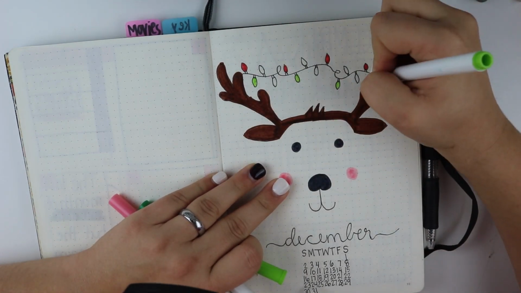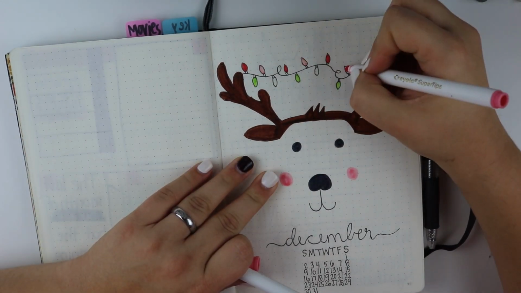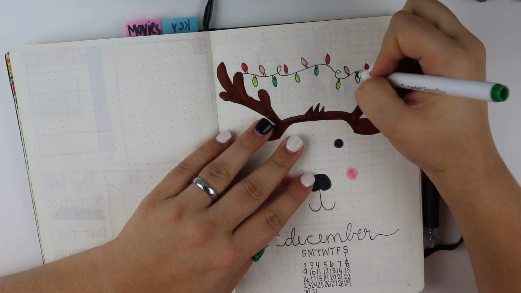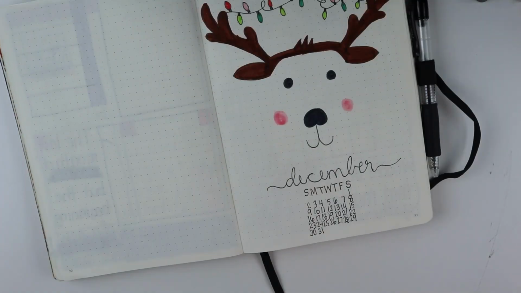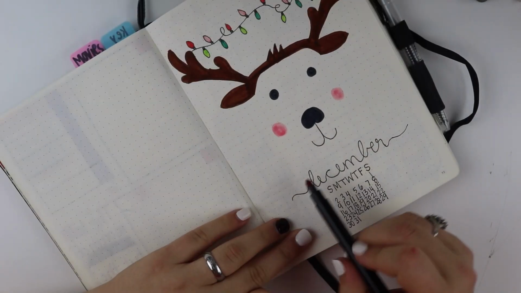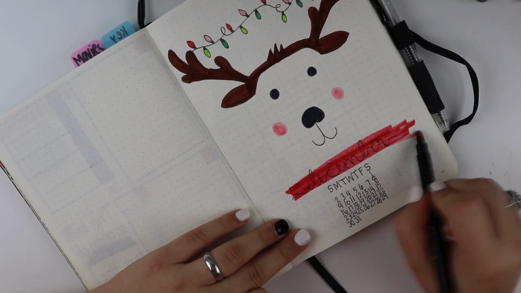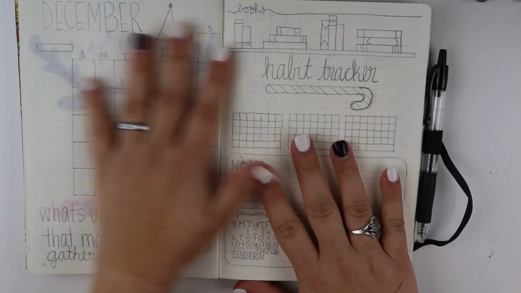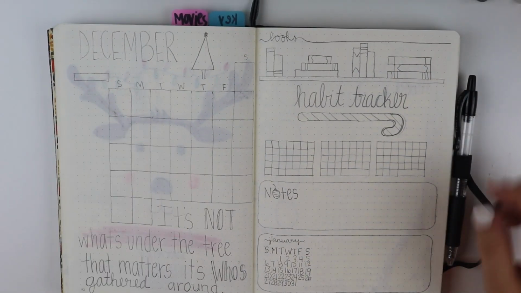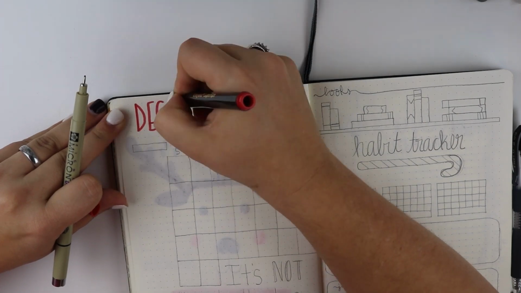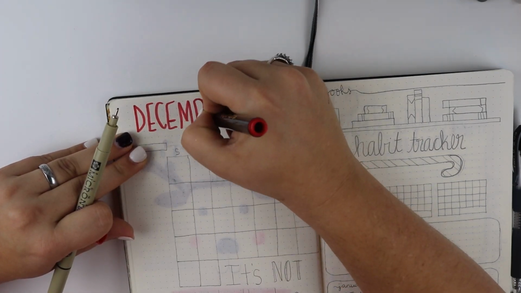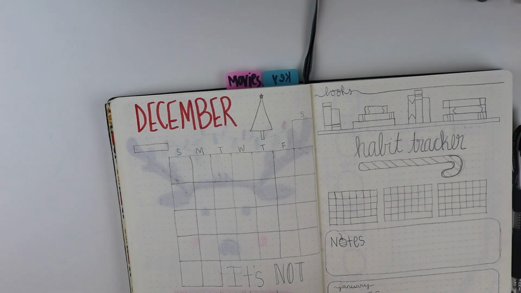Excuse me. The color scheme that I went with this month is a dark green, a light green, a really pretty pink, and a red. I just liked how the colors went together. I thought it was a dark green, but it's almost a mix between a green and a blue, but it works, and we're just going to go with it.